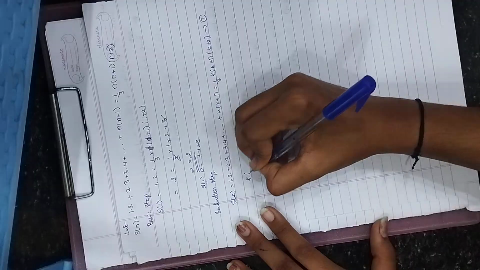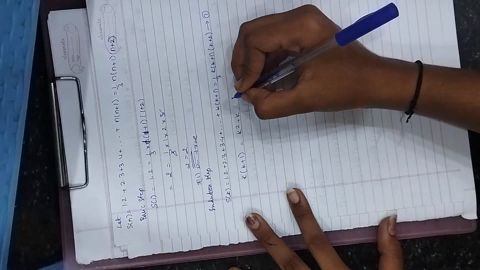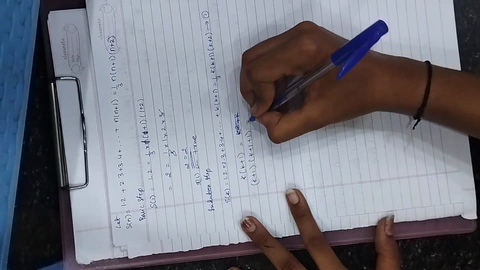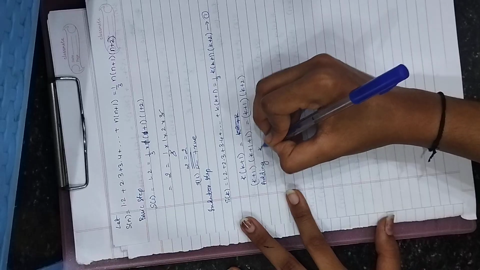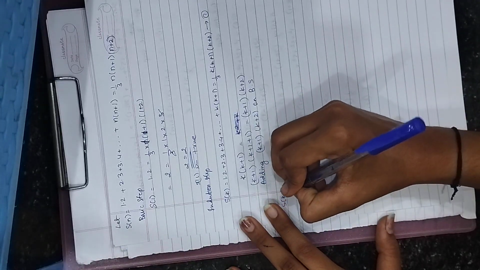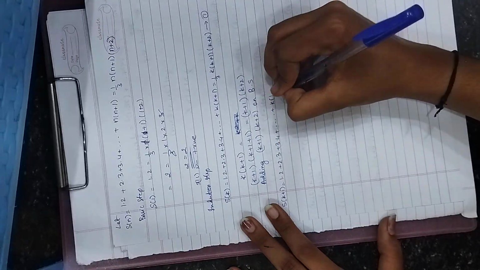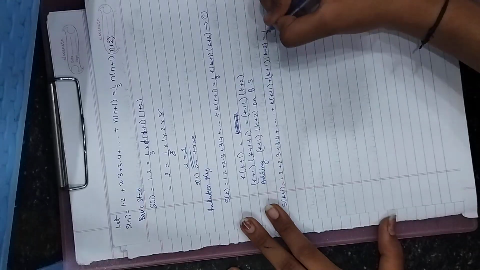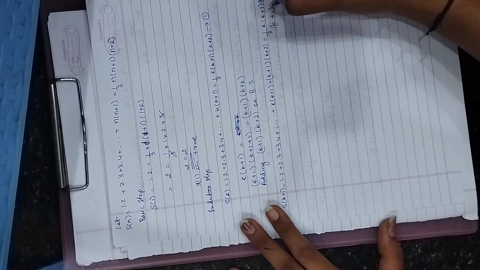Now adding k plus 1 into k plus 2 on both sides, S of k plus 1: 1.2 plus 2.3 plus 3.4 plus k into k plus 1 plus k plus 1 into k plus 2, which is equal to 1 by 3 k into k plus 1 into k plus 2 plus k plus 1 into k plus 2.